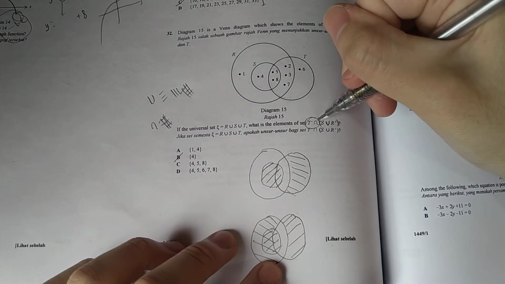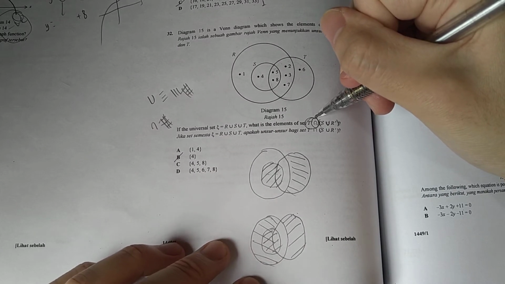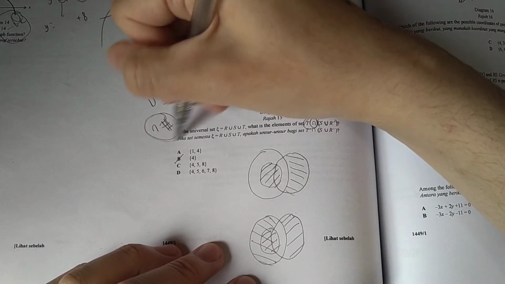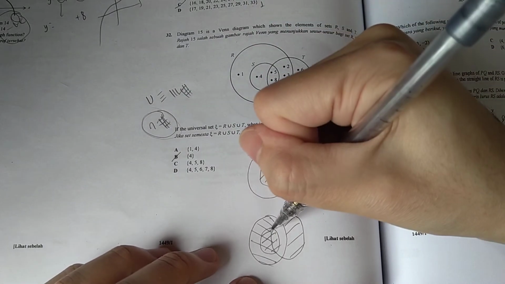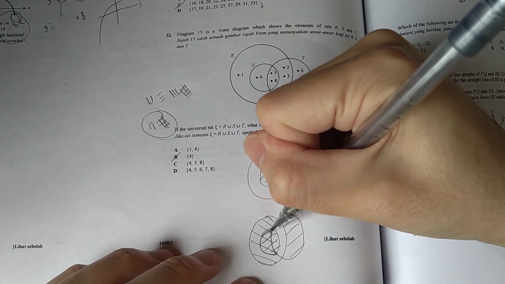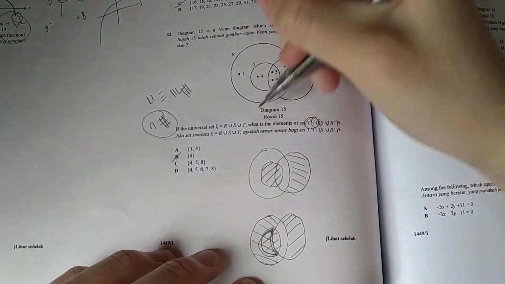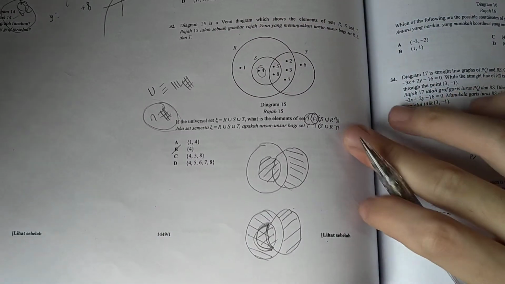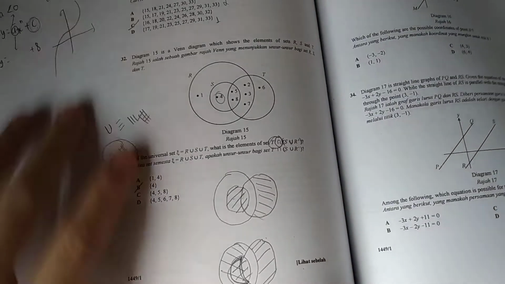And then the last step, only then you look at the symbol. Intersect, right? Intersect means what? I said intersect only takes the area shaded two times. So the two-times area is this shape here. And you see, I already highlighted this thing here. So the answer is 4. Right? So that's how you do it.